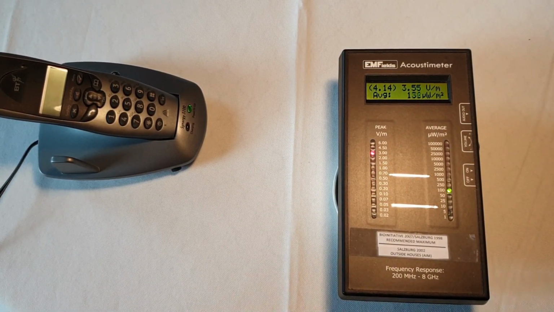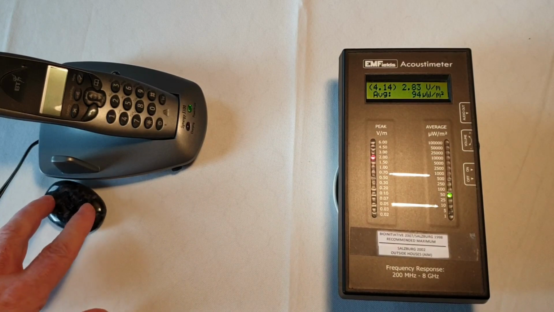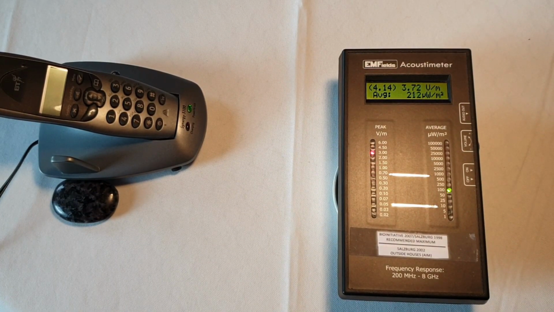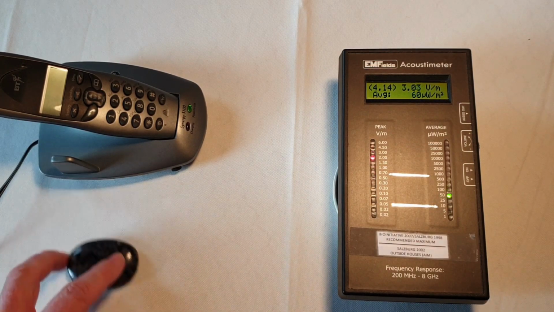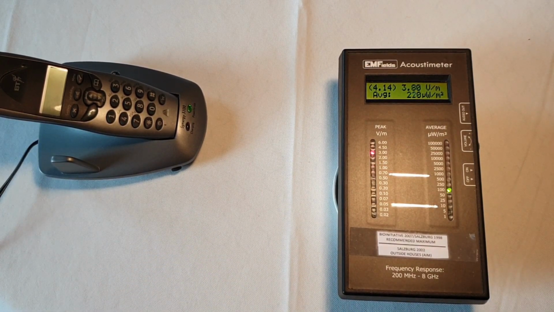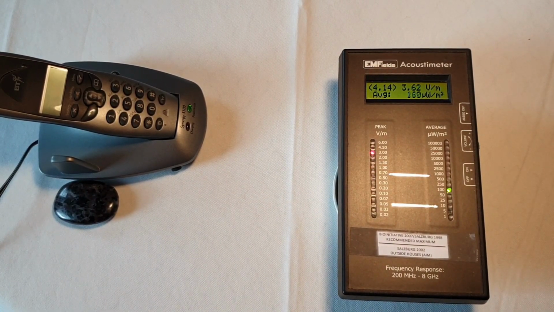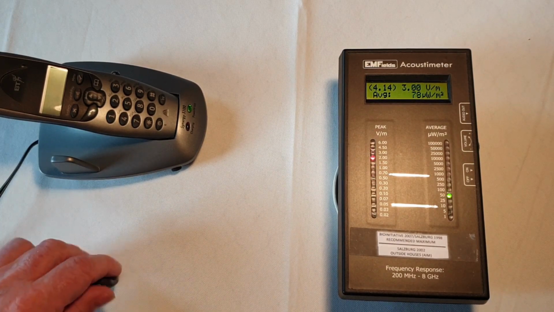This next piece I'm going to try is a new stone called Indigo Gabbro. And again you can see there's maybe a temporary slight reduction, but the peak scale on the left is still well into the red. So take it out. Peaking at about 3.7, 3.8 there. If I put it back in again, still about 3.7, 3.8. So not much difference from that.